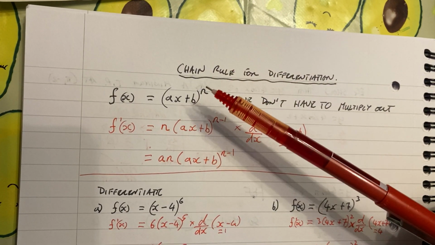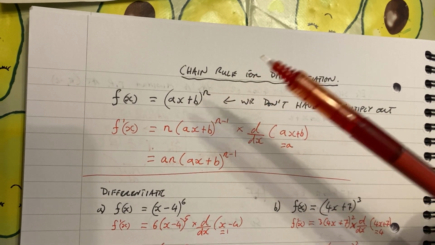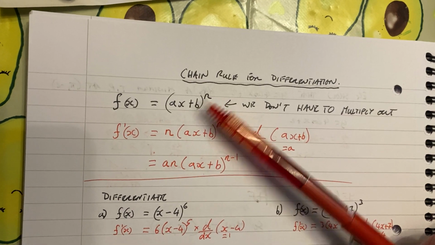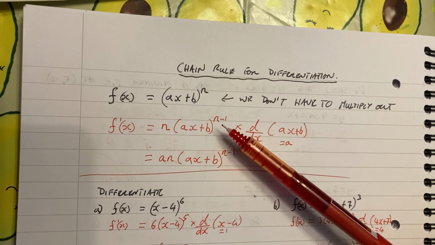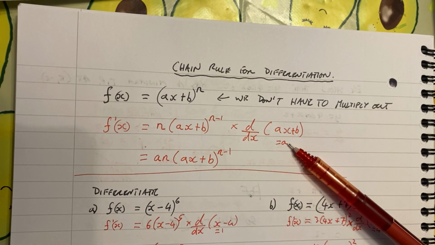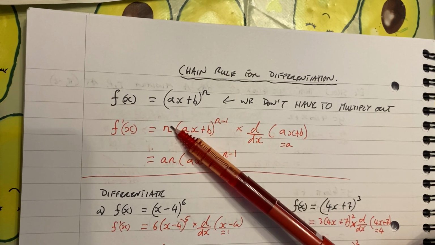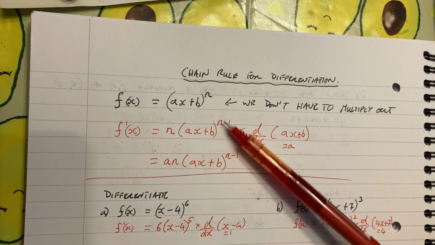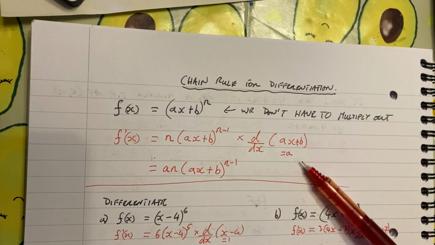So previously, we've done power down, multiply, reduce the power by 1. With chain rule, it's a slightly different thing. What we do is we bring the power down and multiply. We write down what's in the bracket. We reduce the power by 1, but don't forget to times by the differential of what's in the bracket. So here, you bring your power down at the front, multiply. You write down what was in the bracket. You reduce that power by 1, and you times by the differential of what's in the bracket.